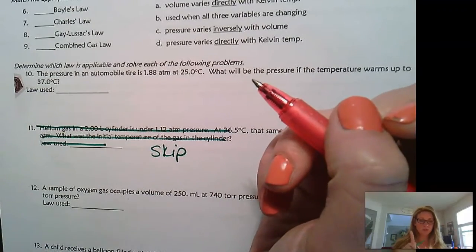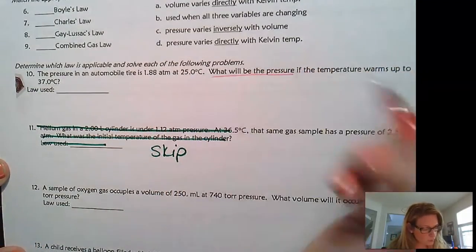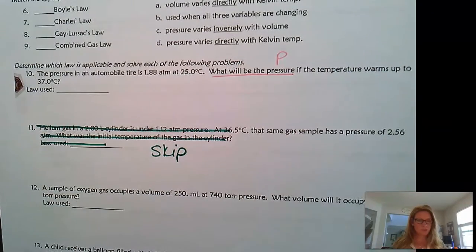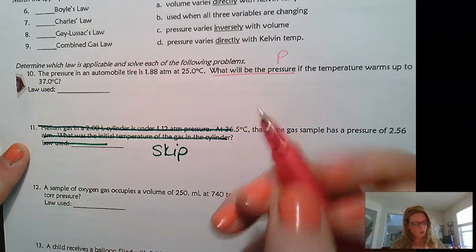So the first thing I told you guys to look for is the word what. Okay, so here it is. What will be the pressure? So what do we automatically know we're solving for? Pressure. We're looking for pressure. If the temperature warms up to 37 degrees Celsius. So let's go back here. We know we're looking for pressure.